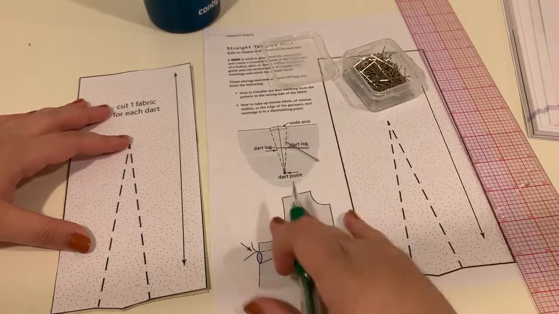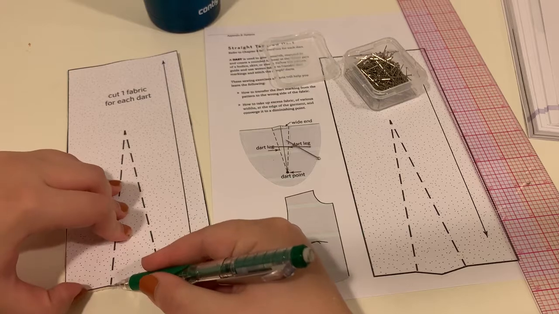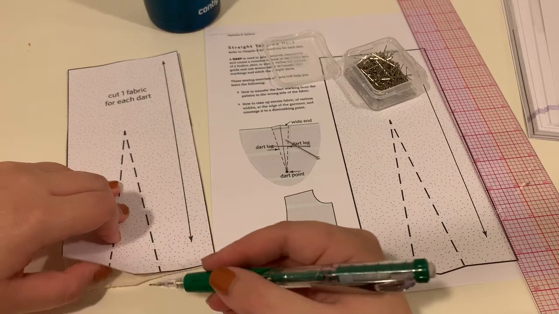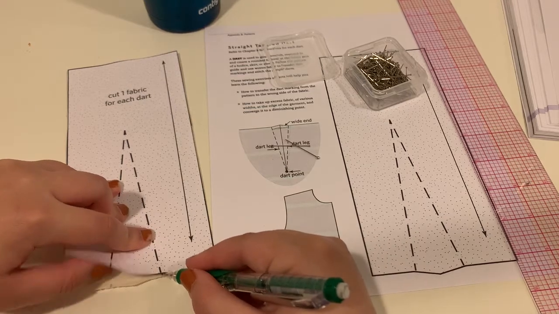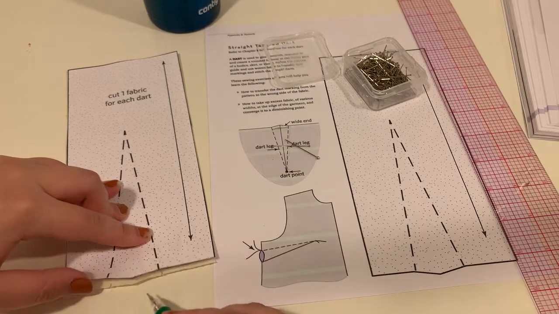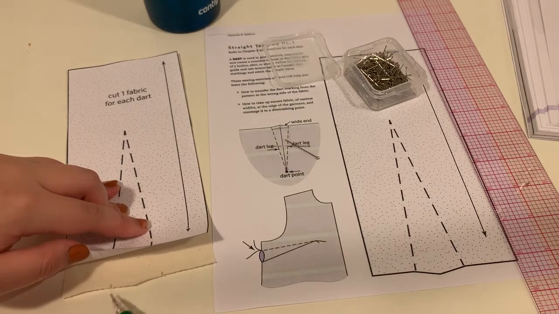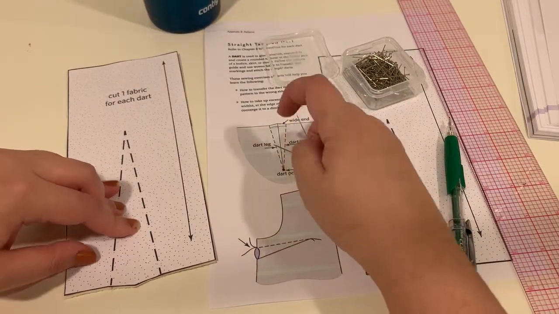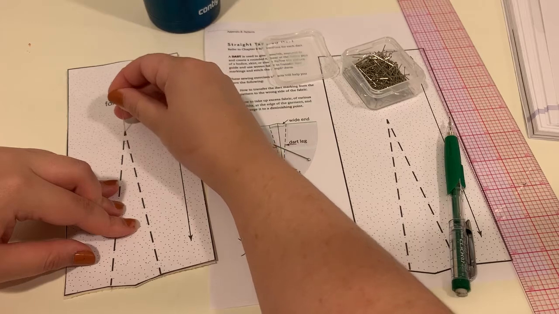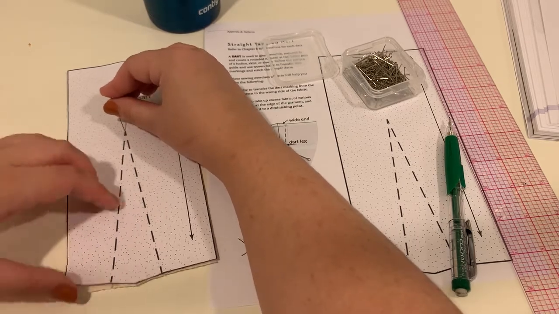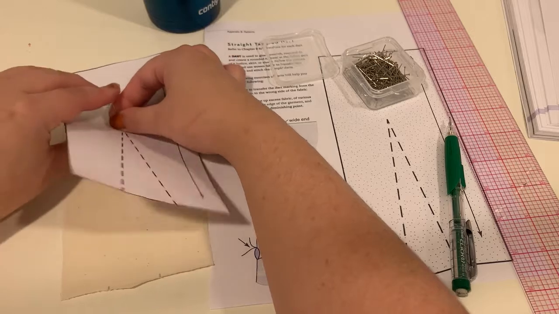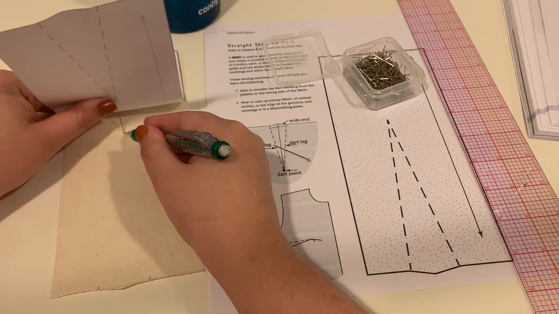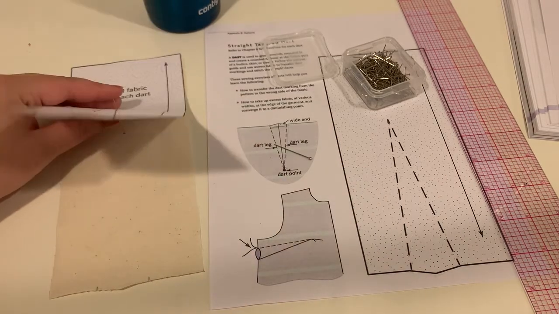So all you're going to do is mark your dart legs with a little pencil line at the wide end of your dart, and then in order to accurately mark our dart point, I just want you to take one of your pins and stick it through the dart point, lift up that pattern piece, and then with your pencil mark that dart point.